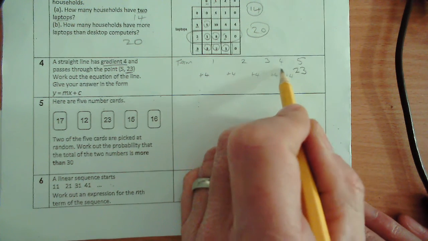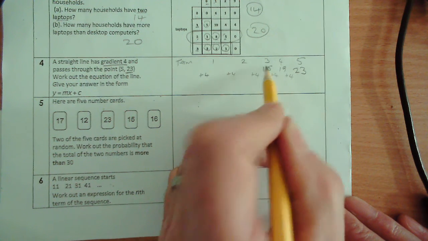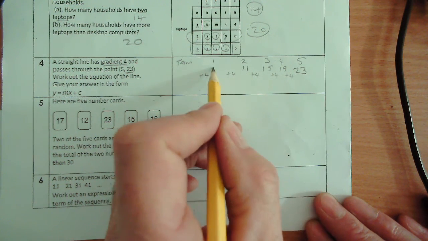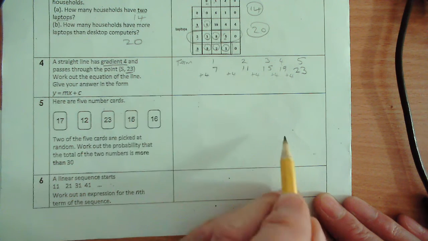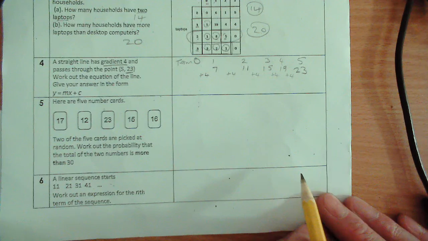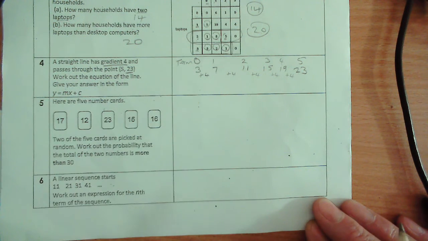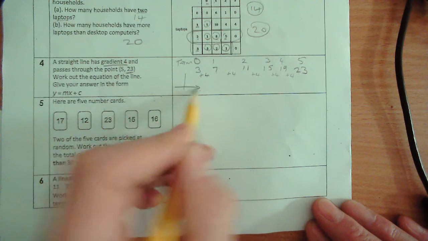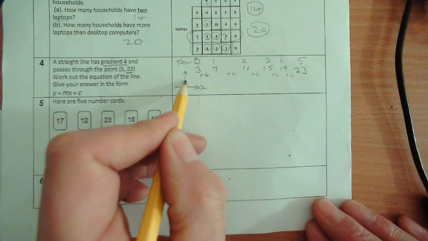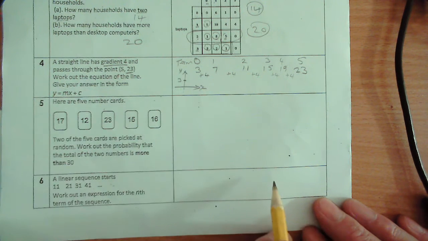So 23 subtract 4 is 19. 19 subtract 4 is 15. 15 subtract 4 is 11, I beg your pardon, and 11 subtract 4 is 7. However, because we are now looking at a graph, we also want the 0 term. So again, we're going to subtract 4 to get 3. What this means is that when we do our graph, the x coordinate of 0 will have a y coordinate of 3. So it will pass through the y-axis at the number 3.